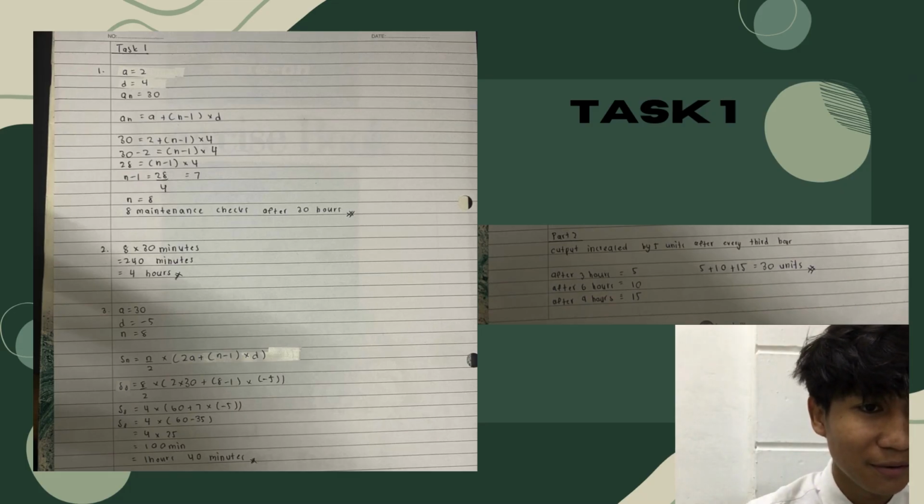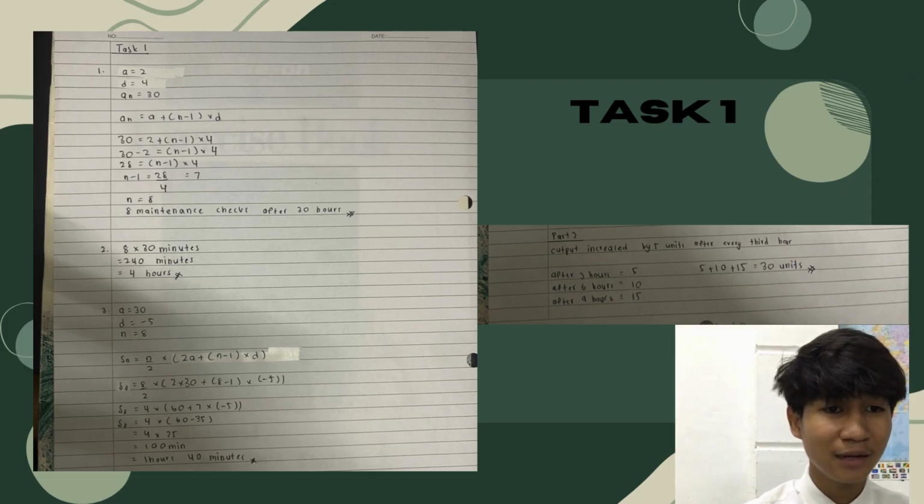So for part 2, the output increases by 5 after every third check. So after every third check, it will increase by 5, and the 3rd is 5, the 6th is 10, and the 9th is 15. So we will sum it all, and we will get 30 units.